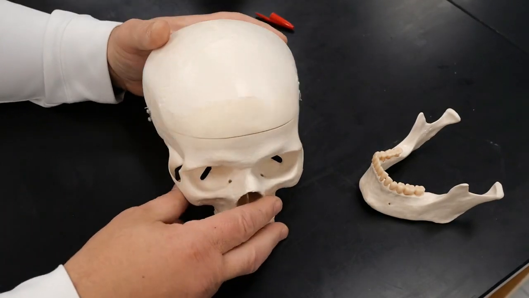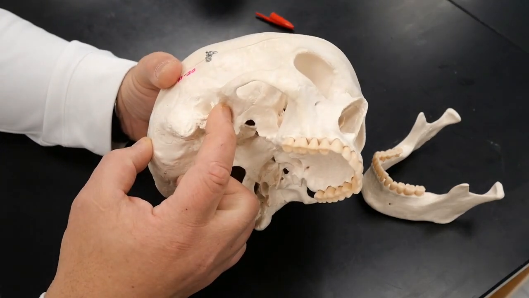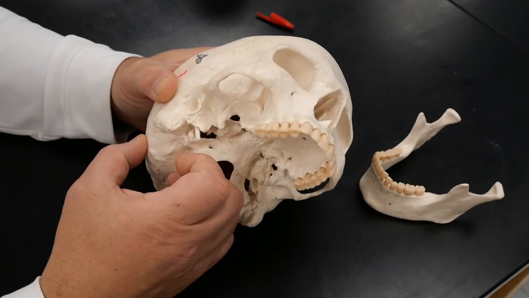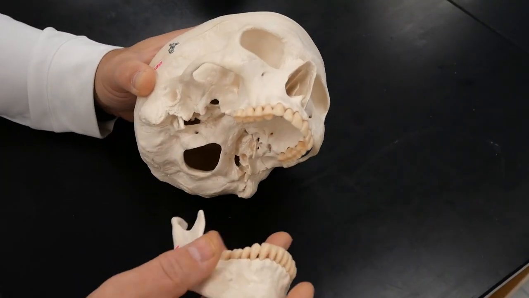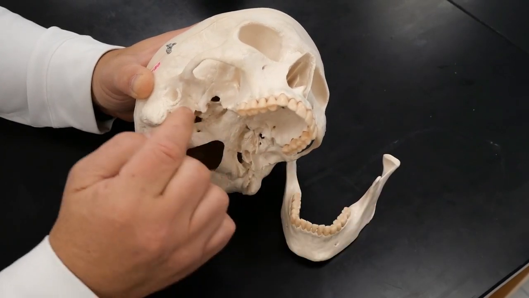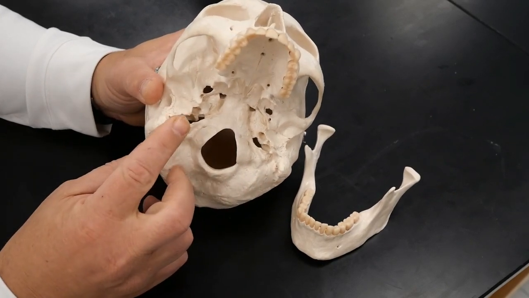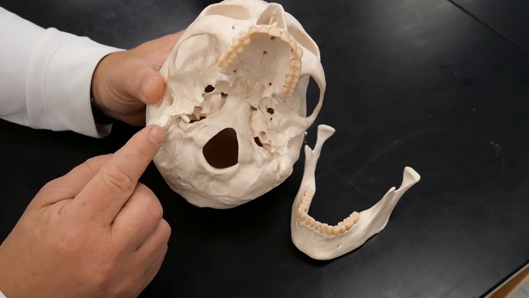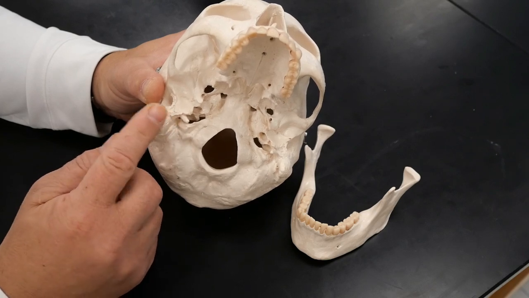Next we have the processes. Okay, this is the mandibular fossa. This is the mandibular fossa for the mandible. Excuse me there. Mandible is going to fit right in there. So the mandible articulates with that depression. That's going to be the mandibular fossa. Underneath these pointy processes right here would be the styloid process of the skull.